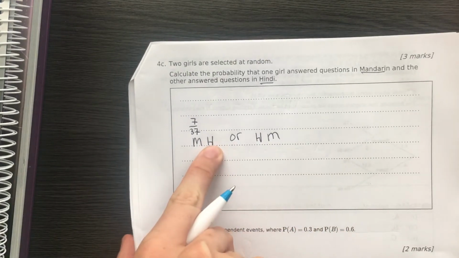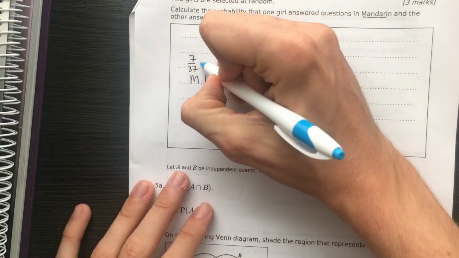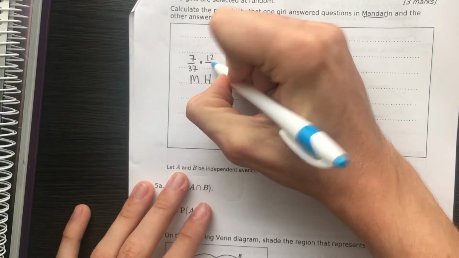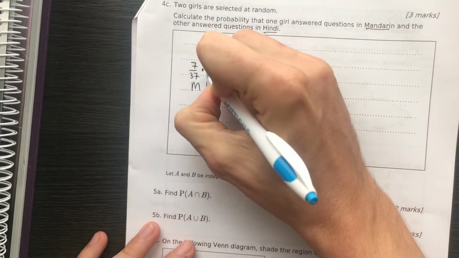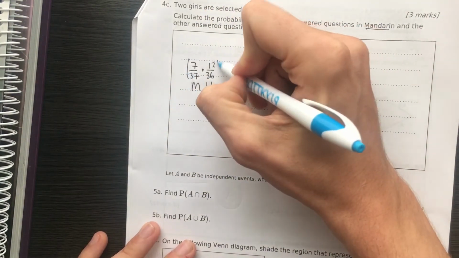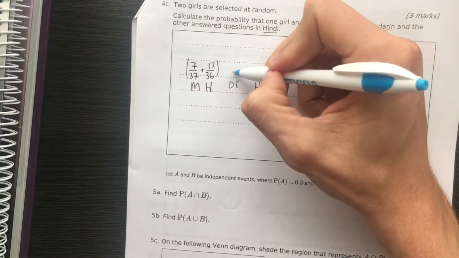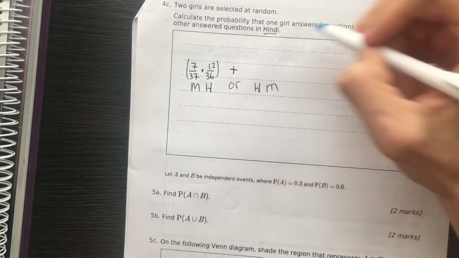So we're going to look back, okay. Hindi is 12, but no longer is our denominator 37. We have already picked one girl successfully out of it. It's going to drop to 36. Now, since this is OR probability, we're going to be adding this to the other expression, to our other possibility.